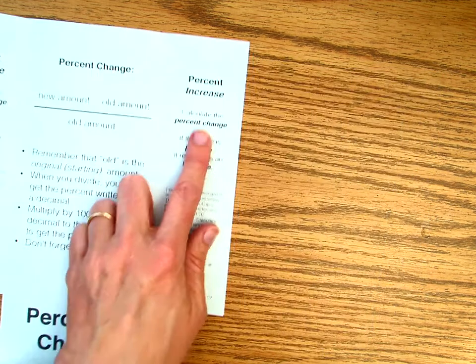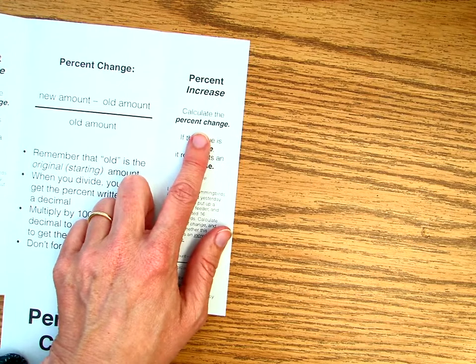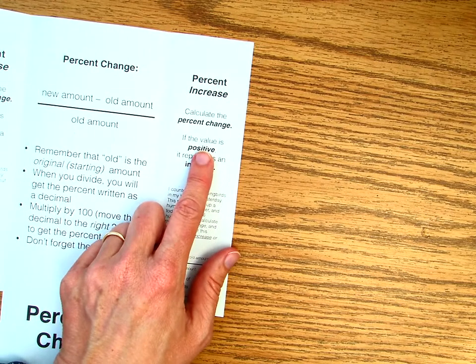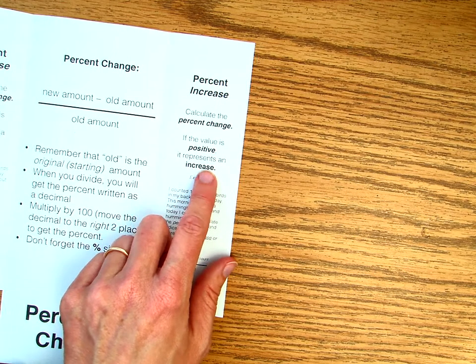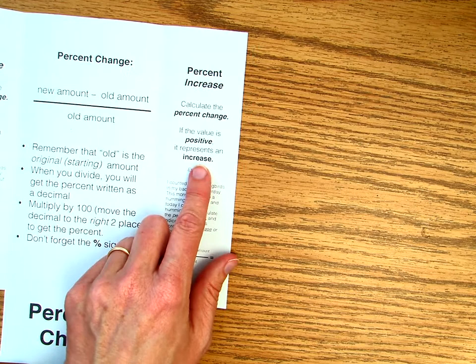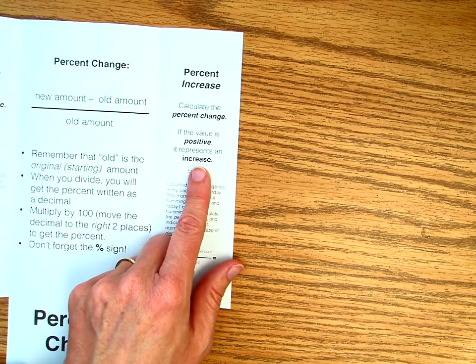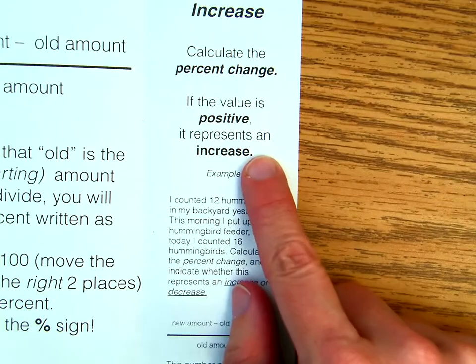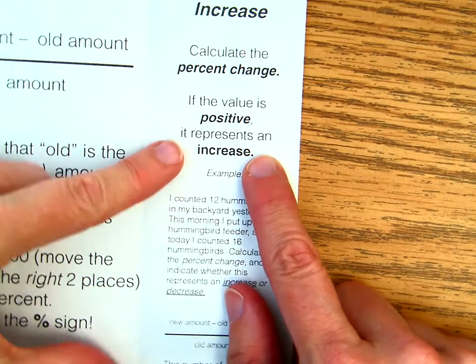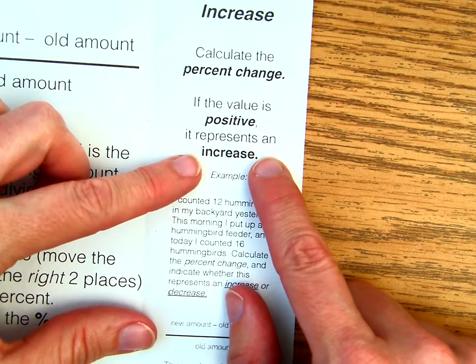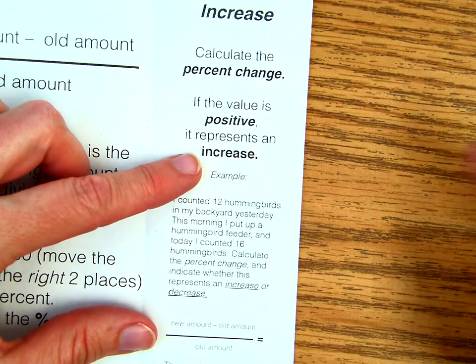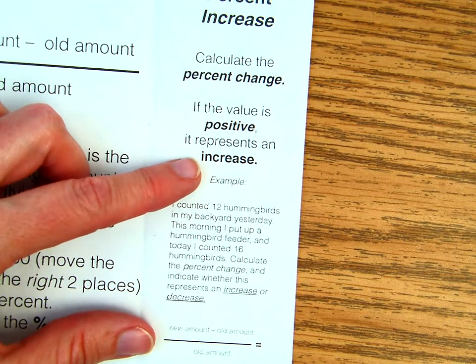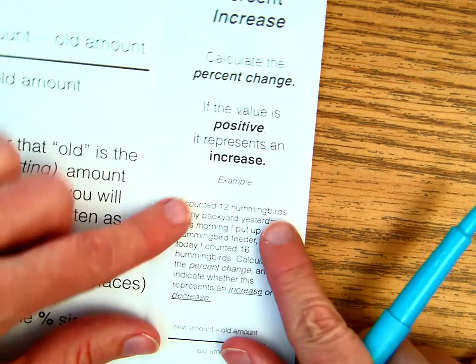So back over here to the percent increase, we're going to calculate the percent change, and if the value is positive, it represents an increase. But really we shouldn't be waiting to find out if our number is positive or negative, because if the number is going up, it's an increase. If you come out with a negative number but you know a value has increased, then you know you've done something wrong. So here's the example.